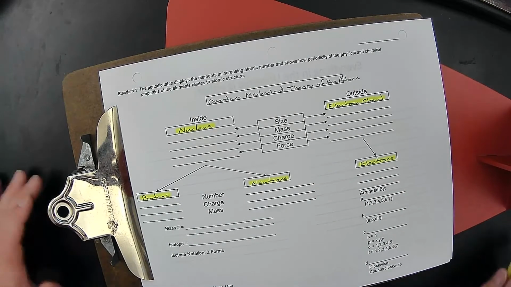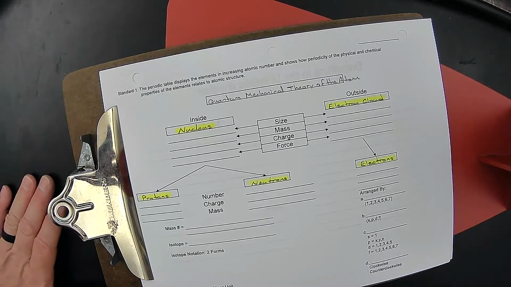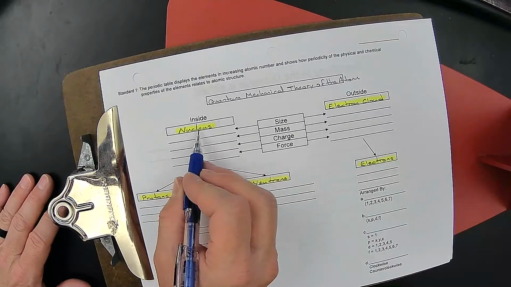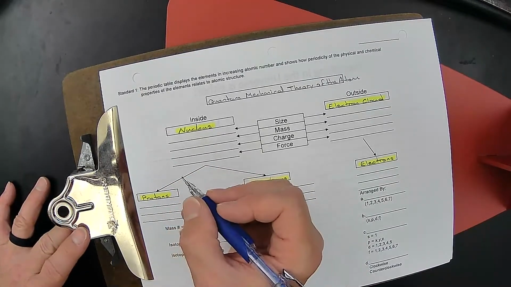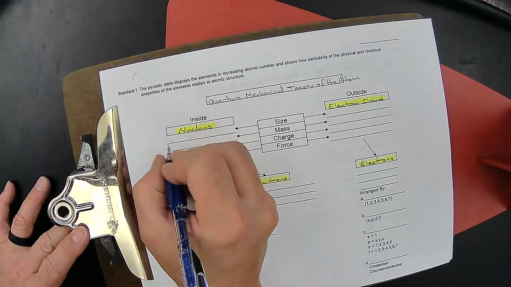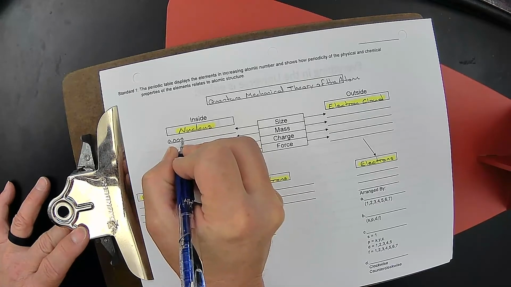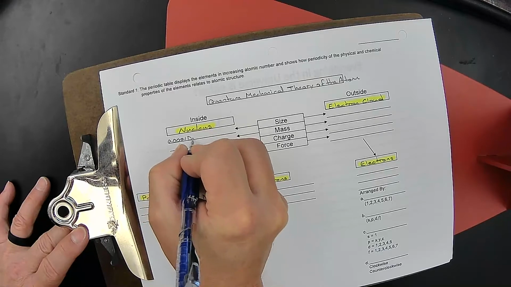And the electron cloud, we only have the electrons. Now, during the last couple of videos, we found out that the size of the nucleus is very, very small. What we're going to do is we're going to say that it is 0.0001 the diameter.